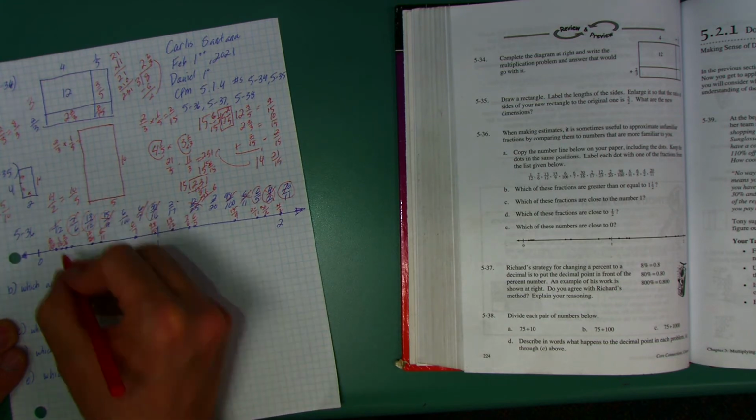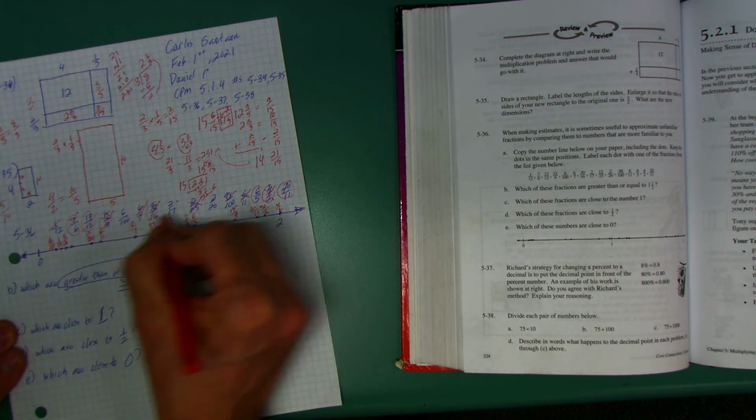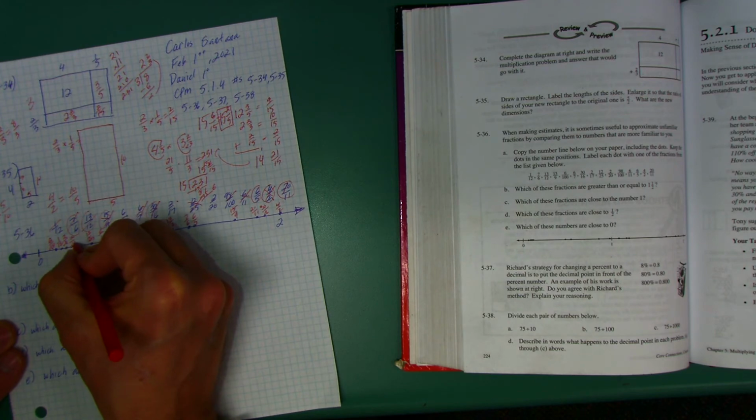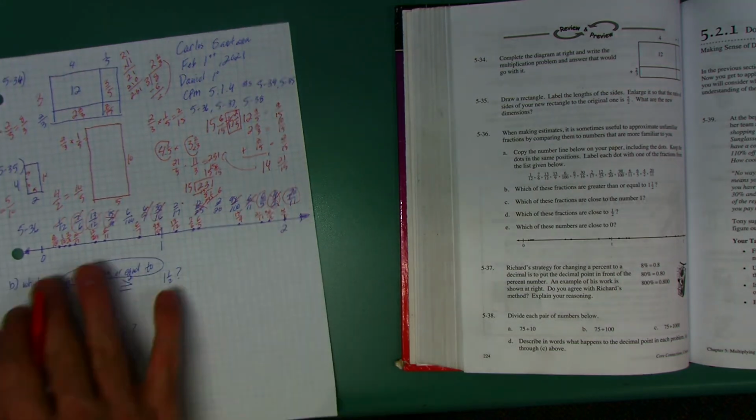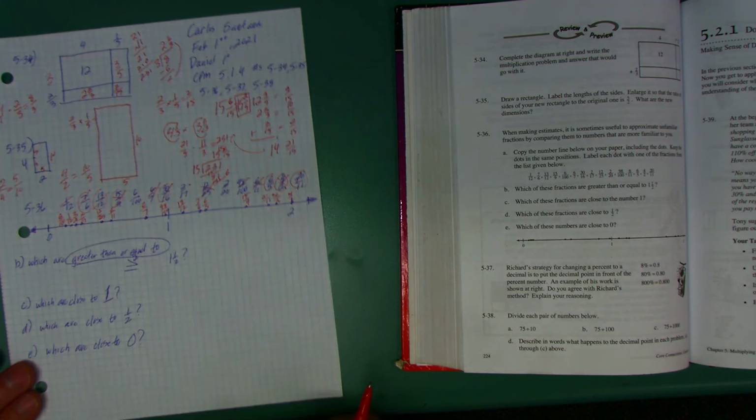You get two pieces sharing with 20 versus two pieces sharing with 17. You get more with the 17. All right, I got them all in order. Whew, that was a lot of work.